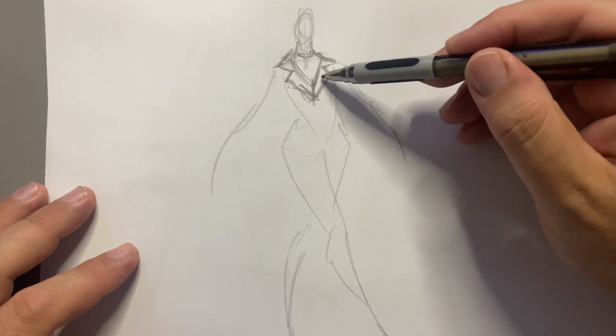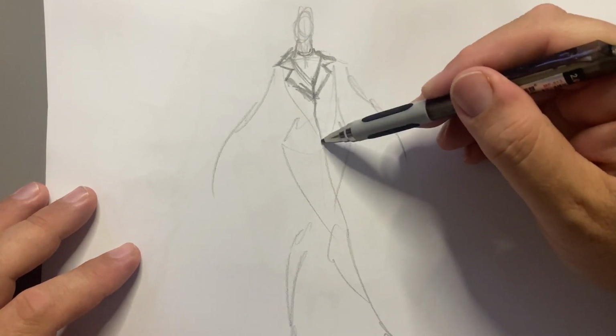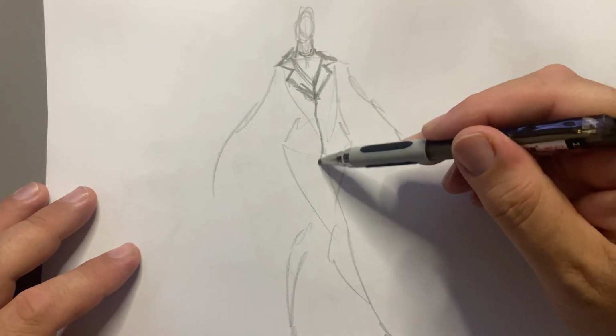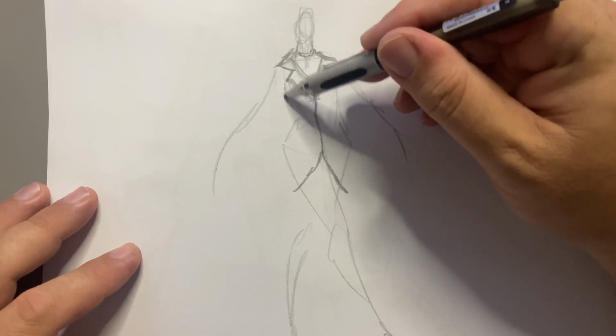Is it a collar still? And it will be closed up front and go down here.